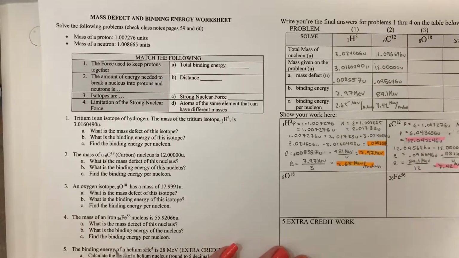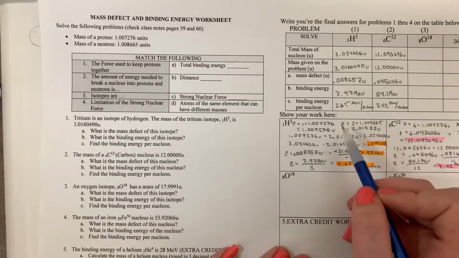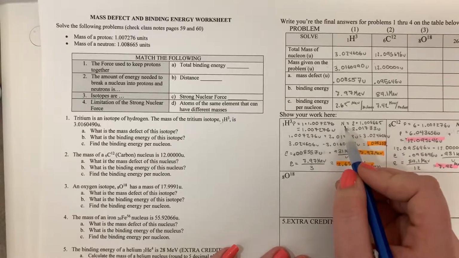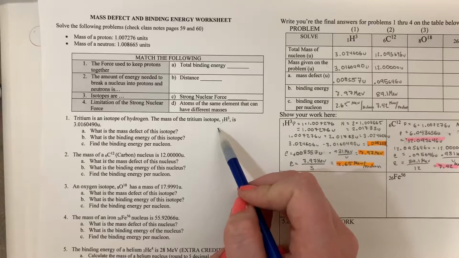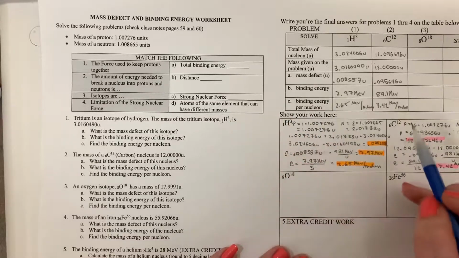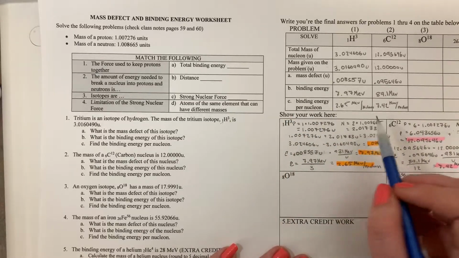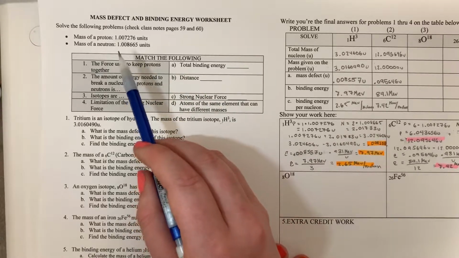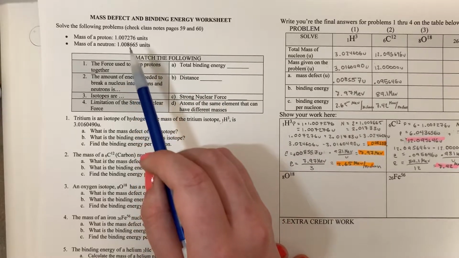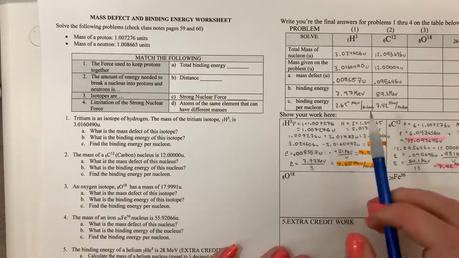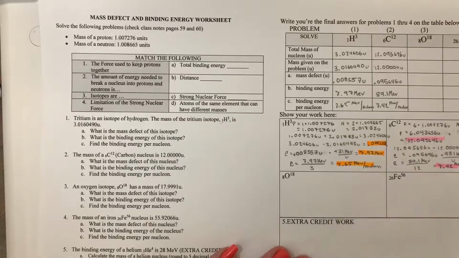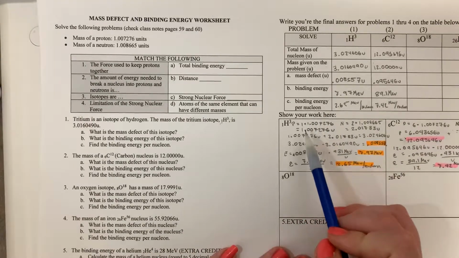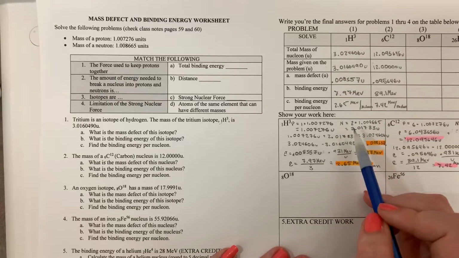So once you have completed that, look over here. The N stands for neutron. And so to find the neutron, you have to subtract the proton number from the mass number. 3 minus 1 is 2. So you would multiply 2 times the mass of a neutron, which is 1.008665 u. And that gives you 2.0178733 u.